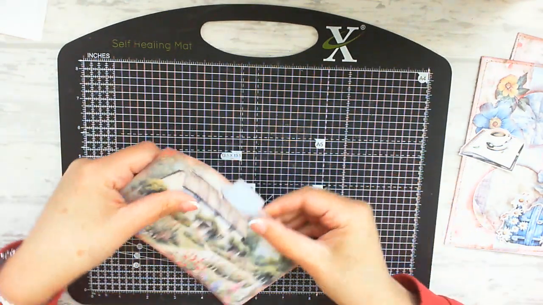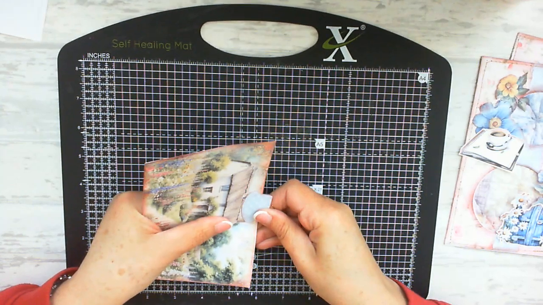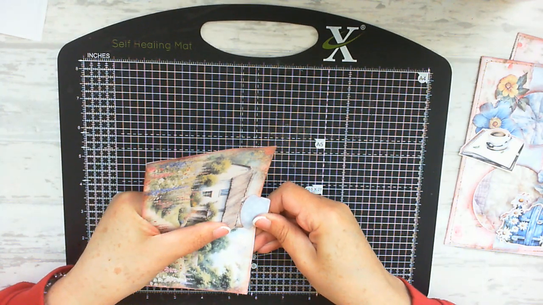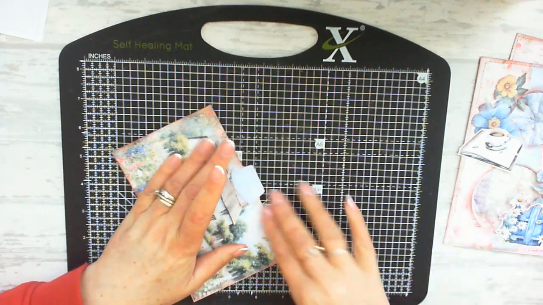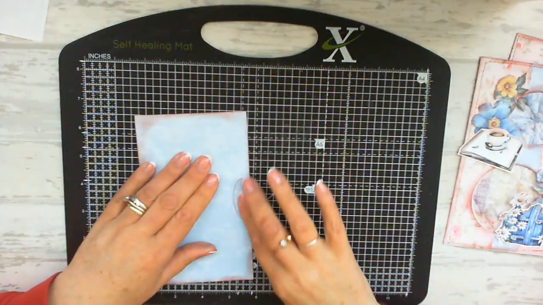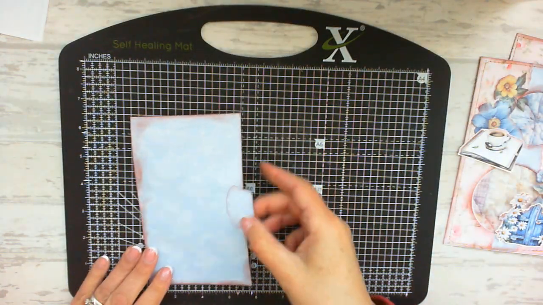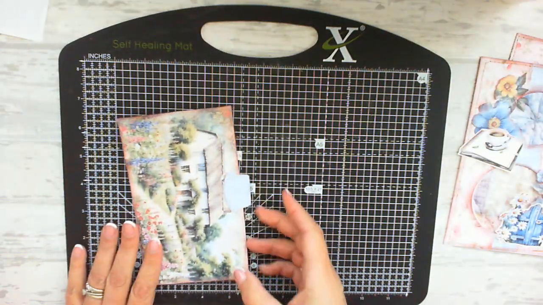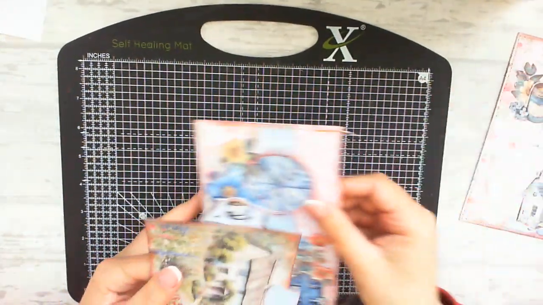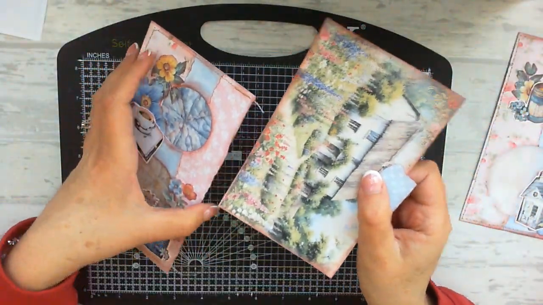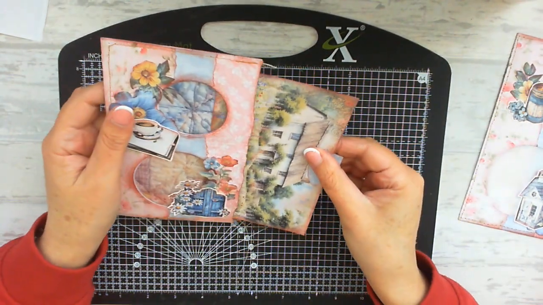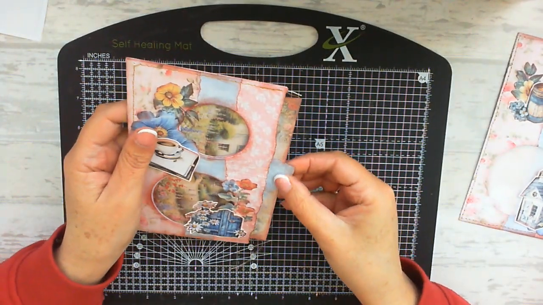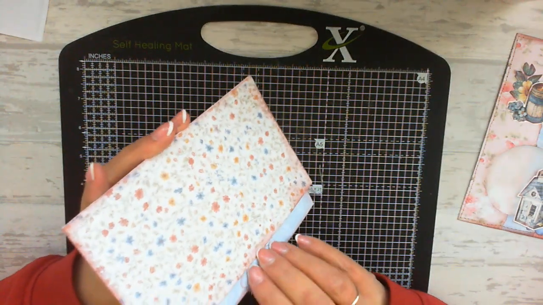Is that tab straight? No. Let me just... God, this glue. Ew, come on. Okay, there we go. That'll have to do. Lovely. Right, that's the back. That's the front. And now our journal card should just fit in the pocket like so. Oh, it's getting caught in the back.